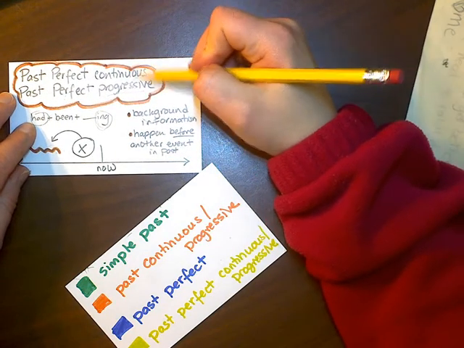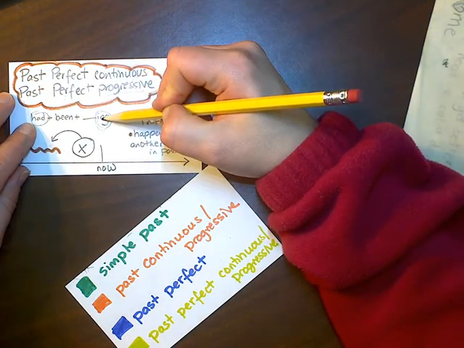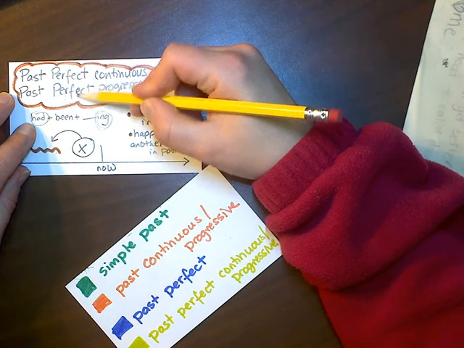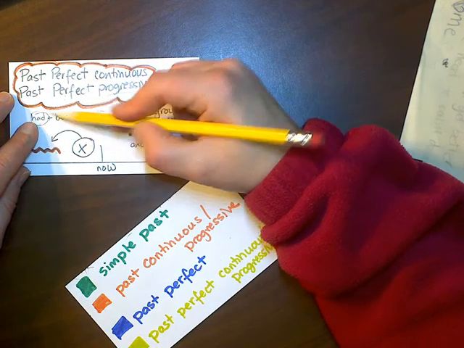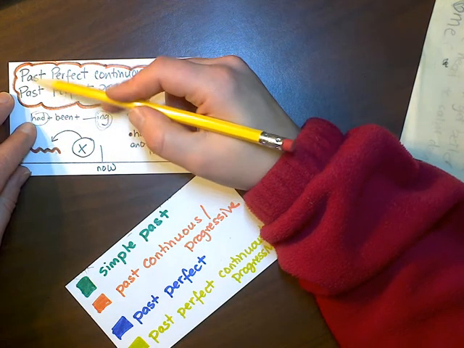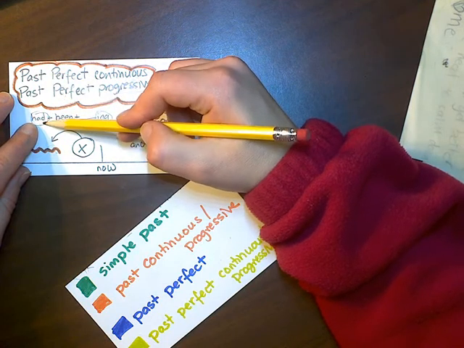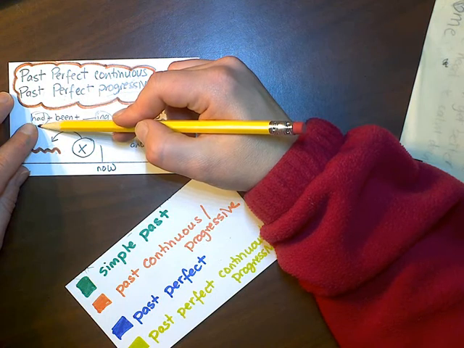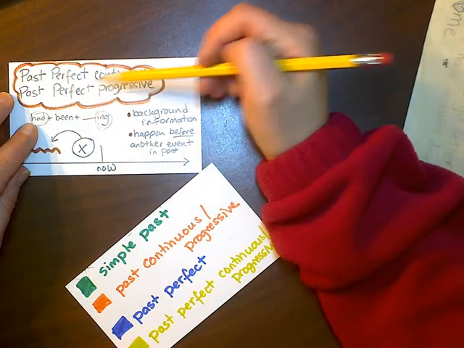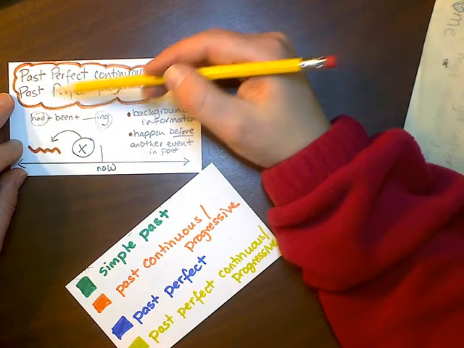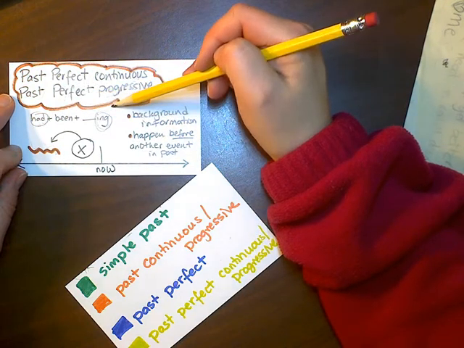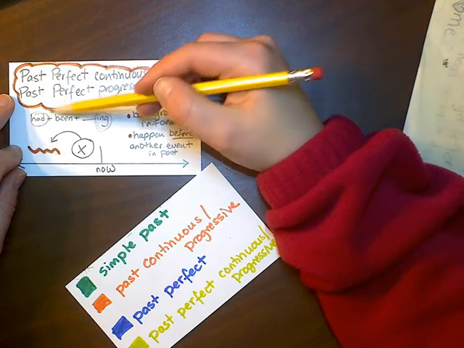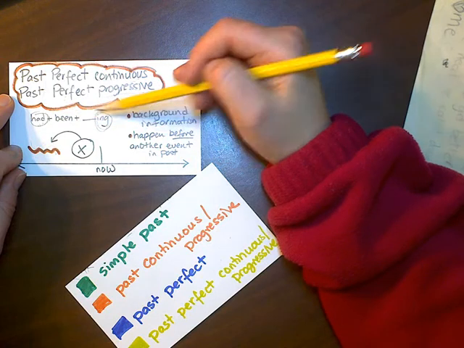So continuous or progressive always means ing. Perfect tenses always use the verb have and a past participle. And if it's past perfect, it uses had. If it's present perfect, it uses have or has. So that's what the words mean. Okay? So had been something. So I had been swimming. I had been laughing. I had been thinking.